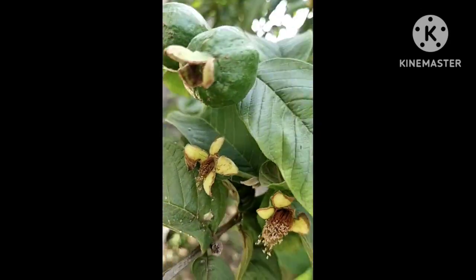Even guava leaves have many health benefits. They help to reduce sugar levels, and many other benefits are also available.